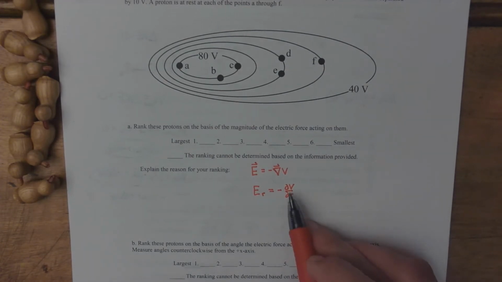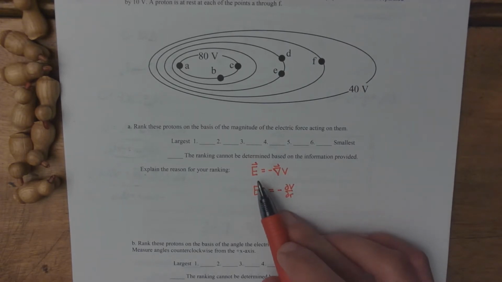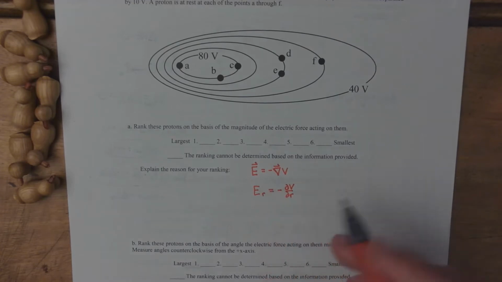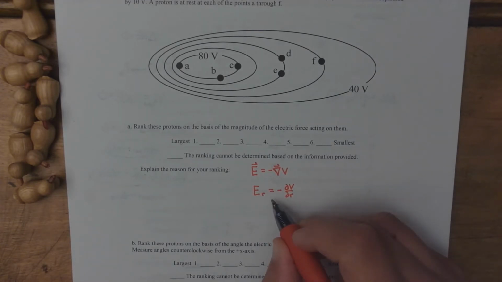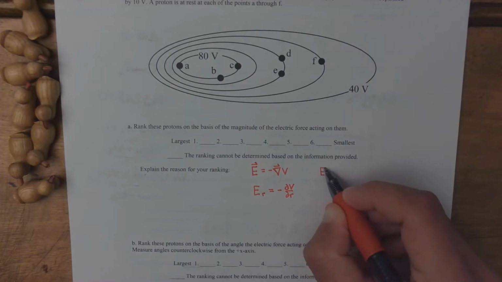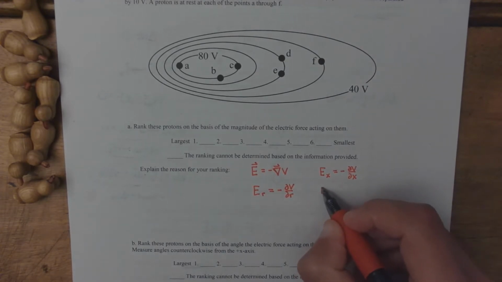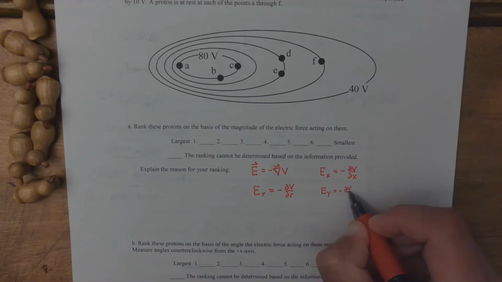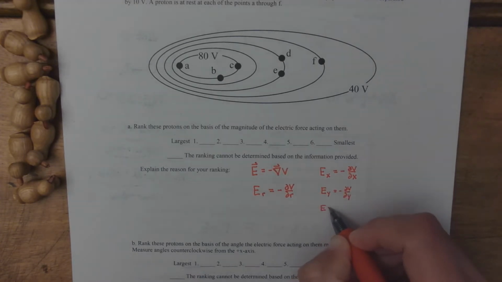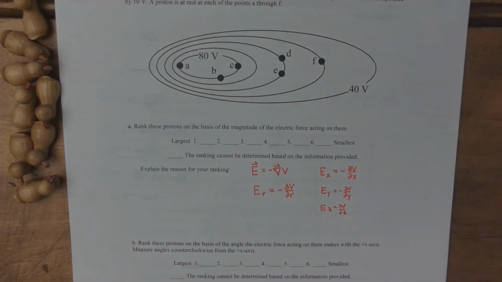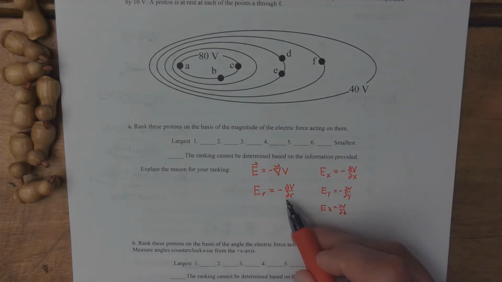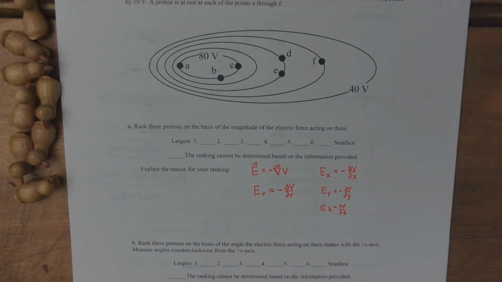It's very interesting that you can take the potential, which is a scalar quantity, and from that you can get the electric field, which is a vector quantity. So you can do that for the radial component, and you can also say the x component of the electric field is equal to the negative derivative of the potential with respect to x. Same thing for y and z. But this one is going to be what we're sticking with for now.